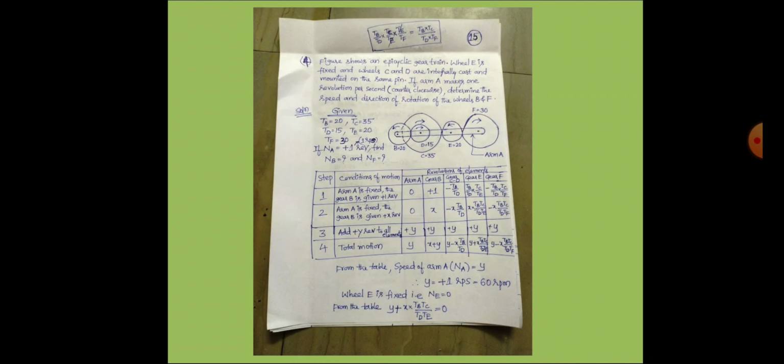Because B and D have external teeth, the compound gear will rotate in a direction opposite to the direction of wheel B. Wheel B is rotated in anti-clockwise. Therefore, the compound gear CD, which is in mesh with gear B, will rotate in the opposite direction, means clockwise. Therefore I put negative. So minus TB by TD.